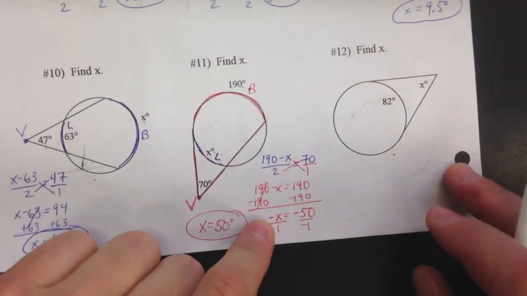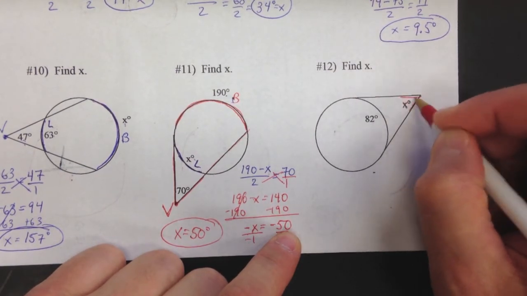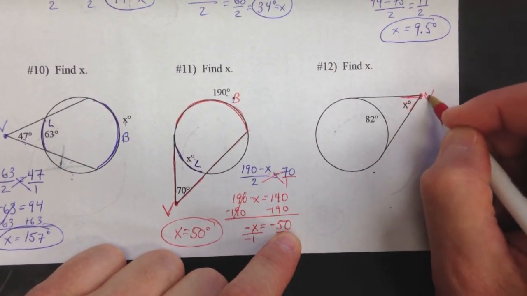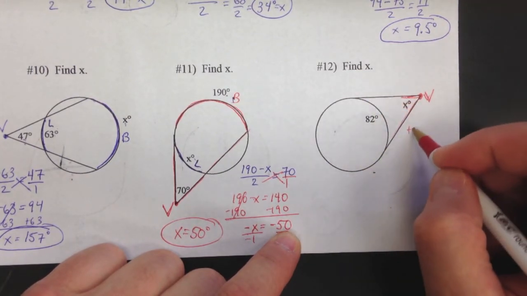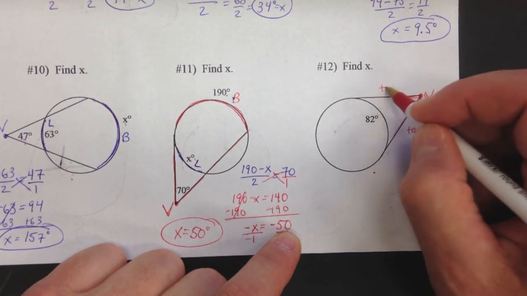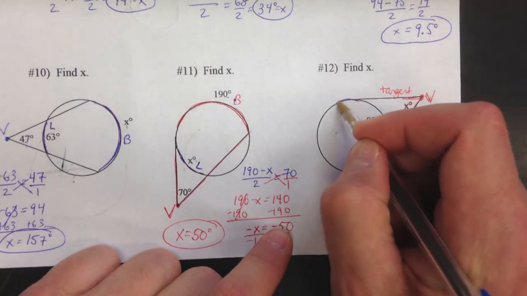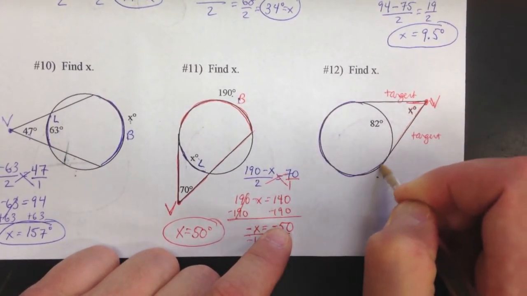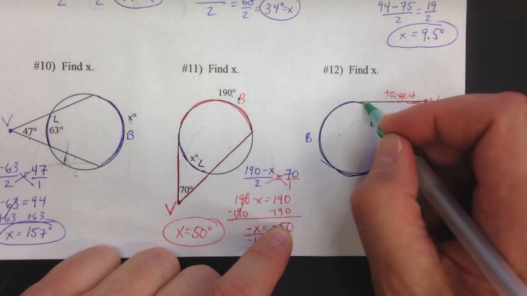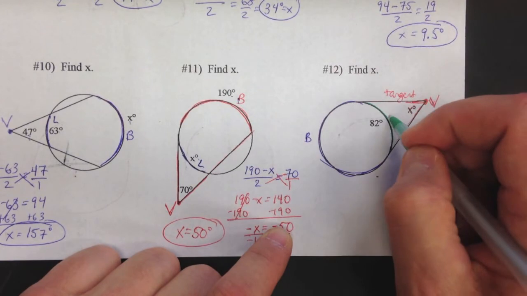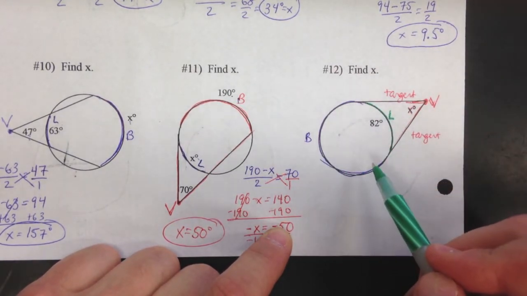Last example here, number 12. Here's x degrees, that's your angle measure. The vertex is outside. Now the thing is, when I trace this out, these are two tangents. This is a tangent. This is a tangent. And when they hit the circle, you'll notice that the big arc is all of this. We don't know that yet. And the little arc is 82.